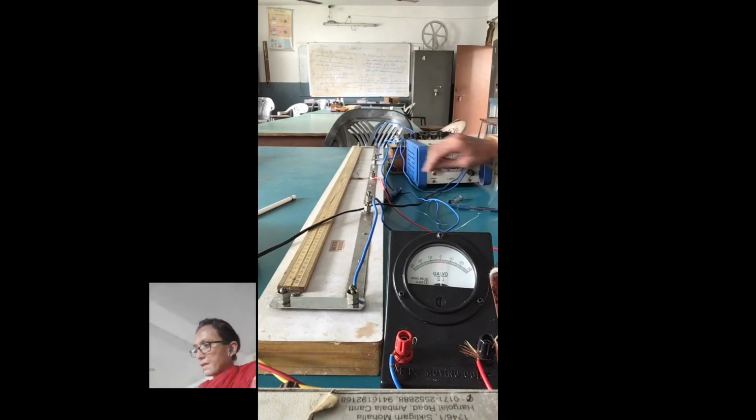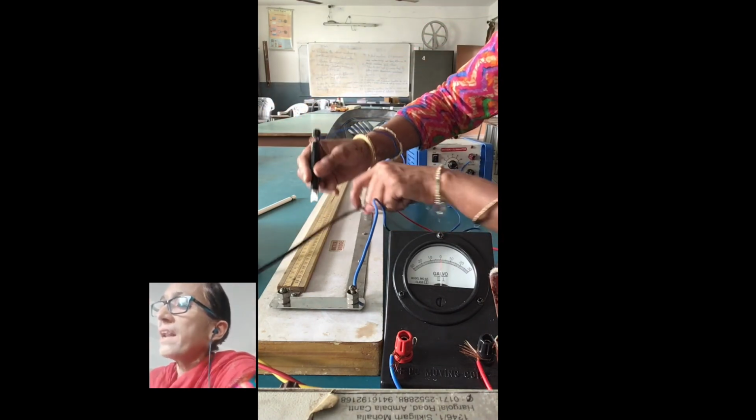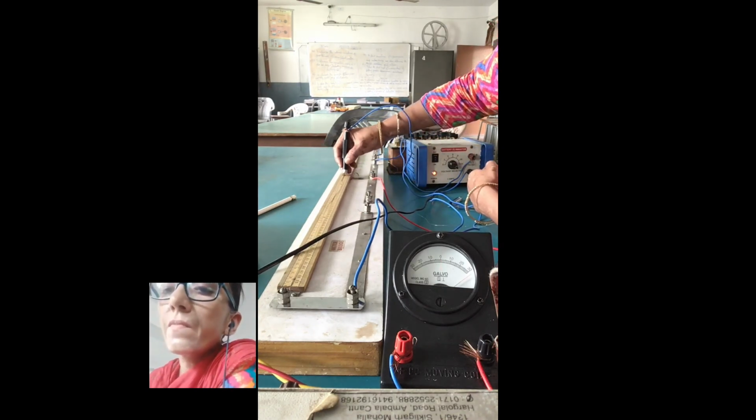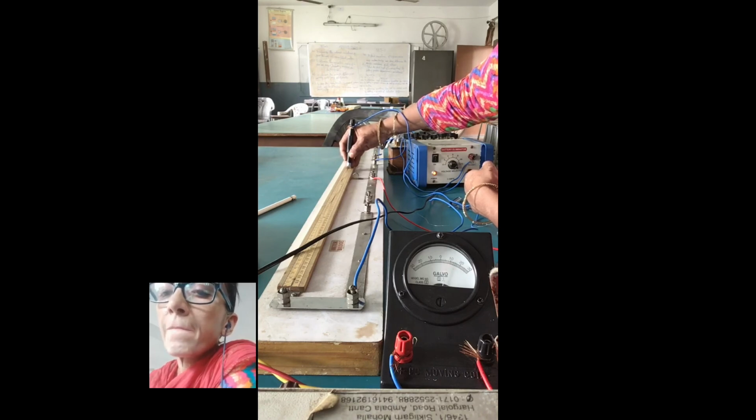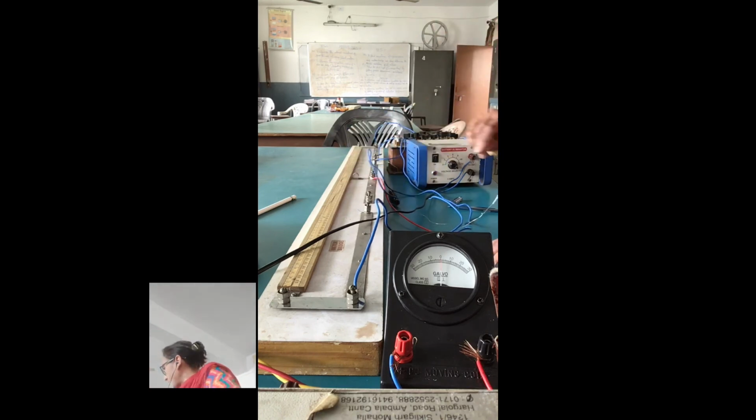Now again I will be taking 4 readings. This time I will be scrolling from this one end. Yes, you have the null point at 59.2 centimeter.